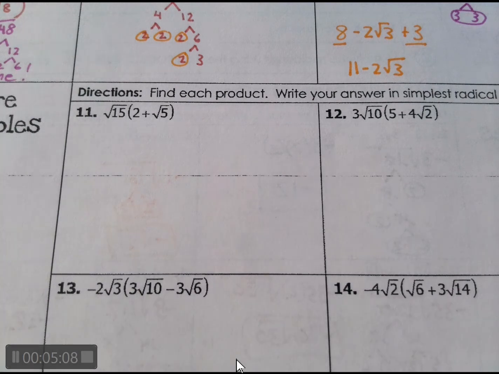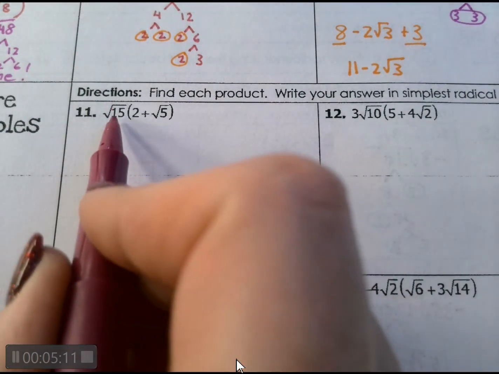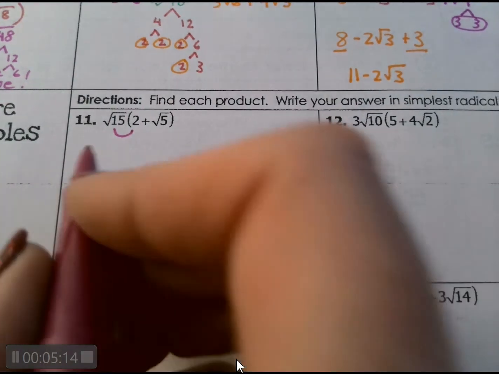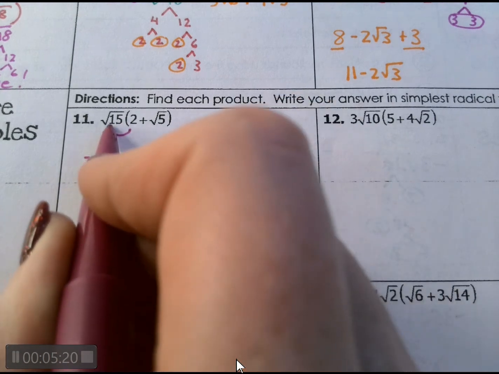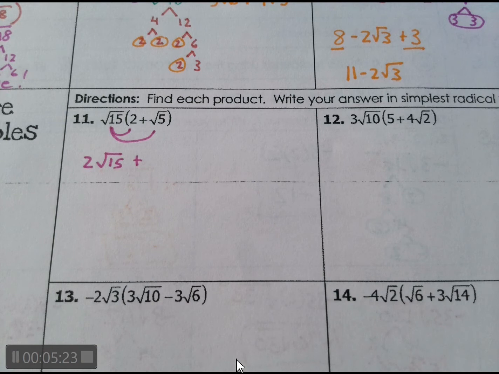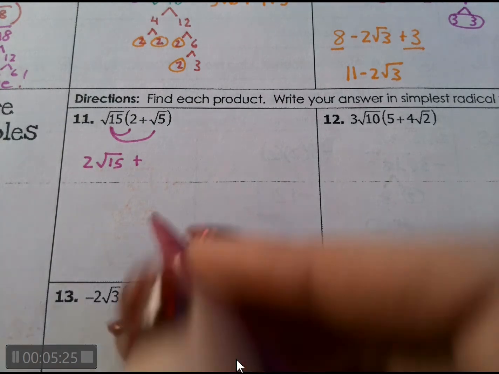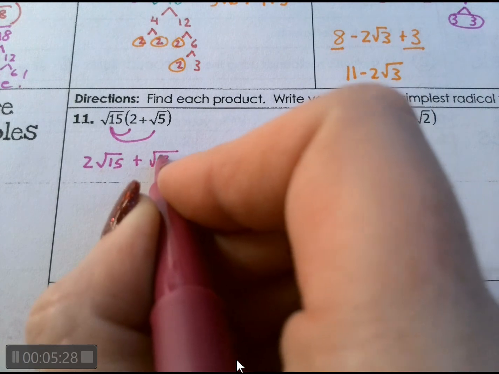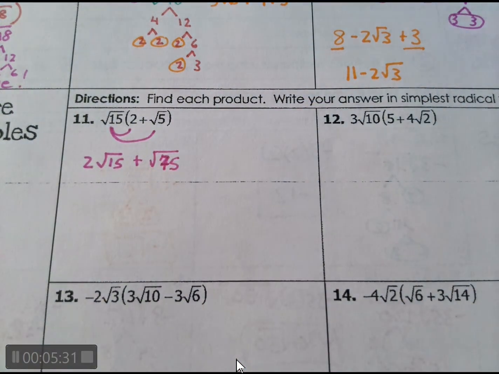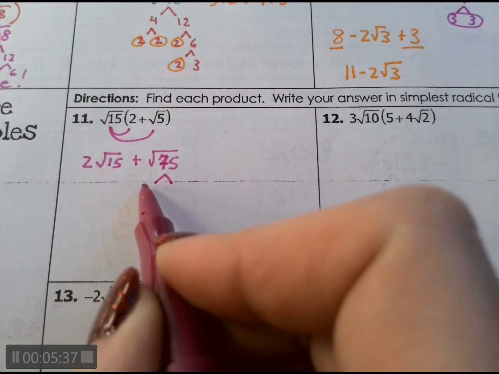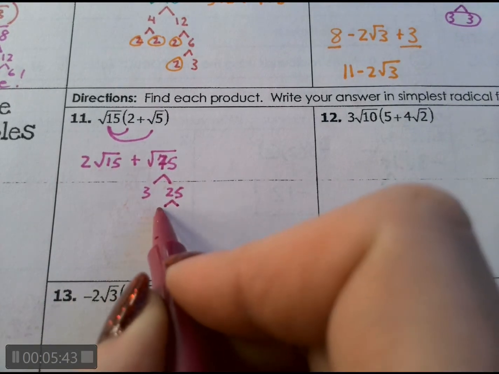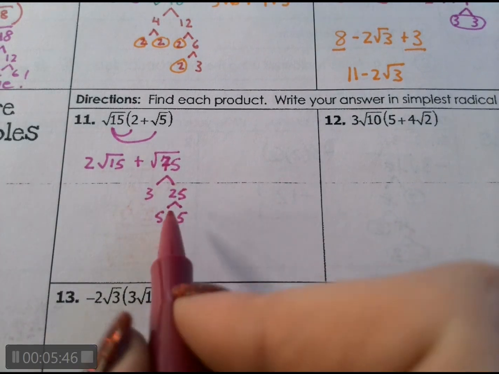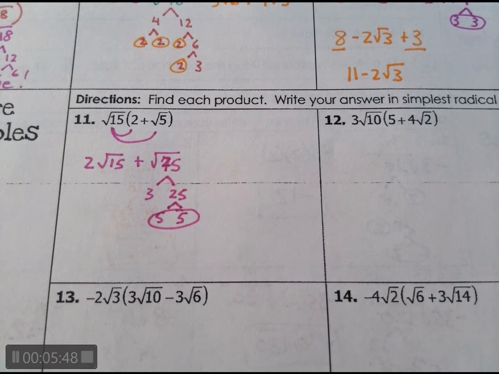Alrighty. So then, for number 11, we are going to distribute. So, square root of 15 times 2 will give us 2 square root of 15. And then plus square root of 15 times square root of 5. So that is going to be 15 times 5, which will give us square root 75. Alright. So now we need to factor 75. I'm thinking of quarters, 3 and 25. And then 25 will go into 5 and 5. So then I know I can simplify.